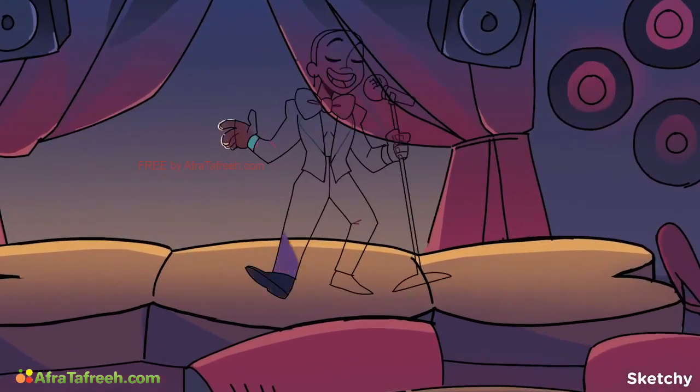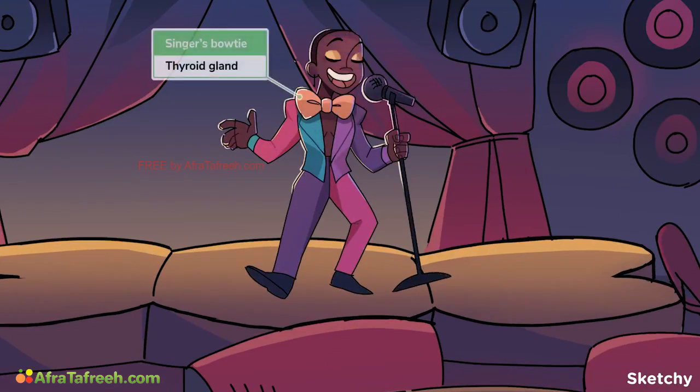Thyroid hormones are synthesized and released by the thyroid, a small bow-like gland that sits directly in front of the trachea. Because of this, the thyroid is symbolized here by this dapper singer's bow tie. This stage is also bow shaped to help you remember this.